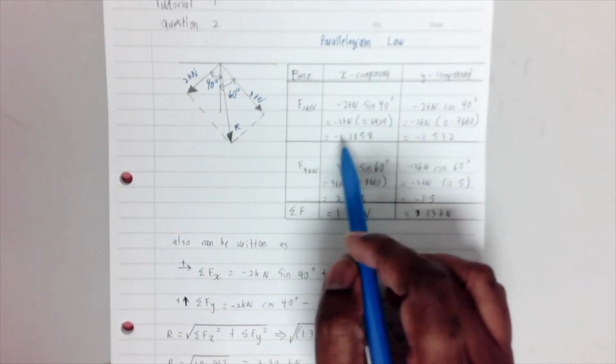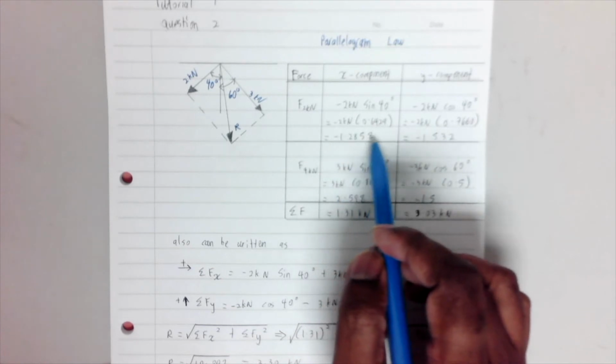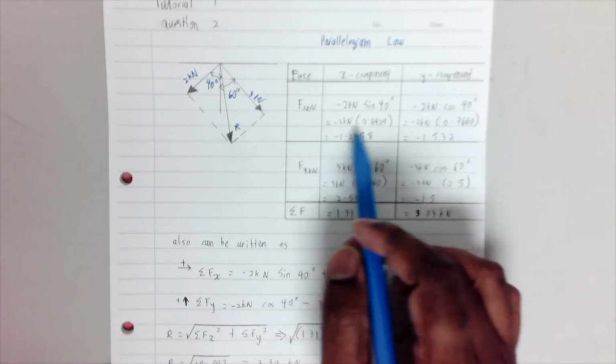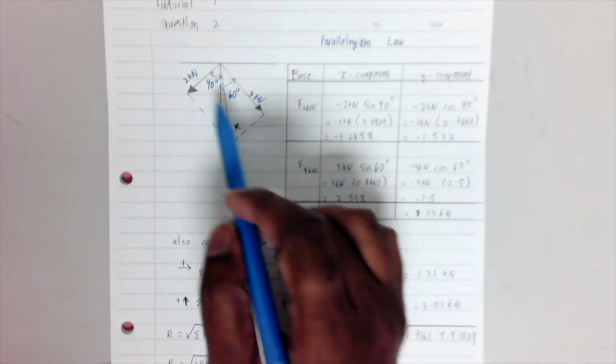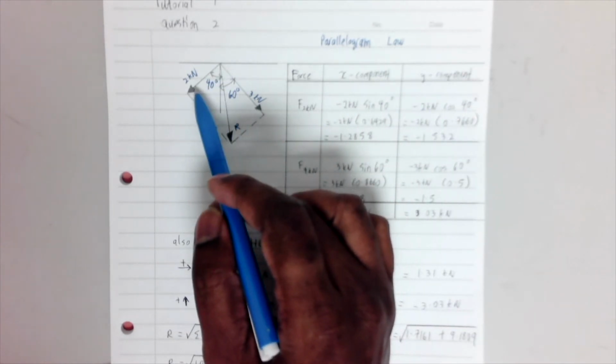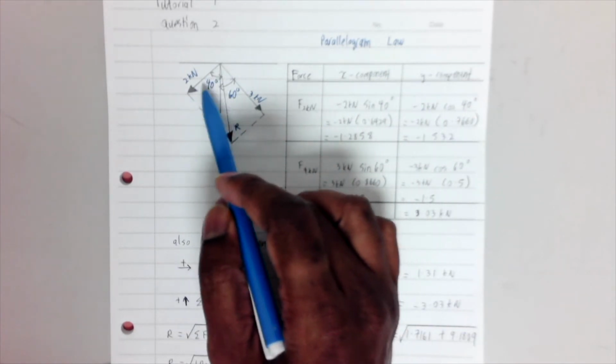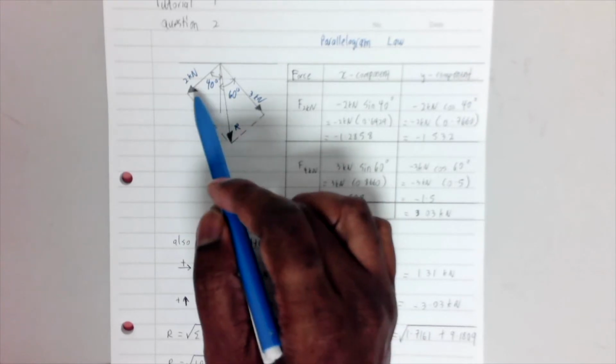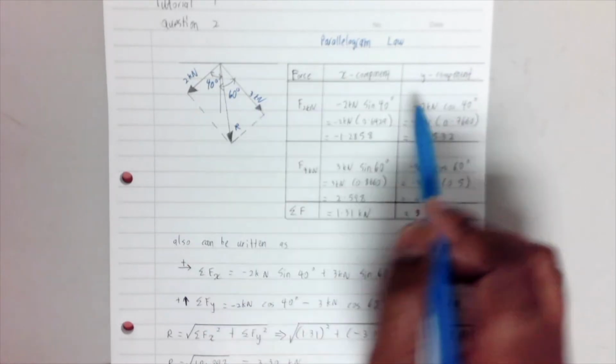So sine 40, we got a value of negative 1.2858. Okay, this one is for the x-axis. So the y component, in this, is 2 kilonewton cos 40. Okay, because the y-axis here is upwards.